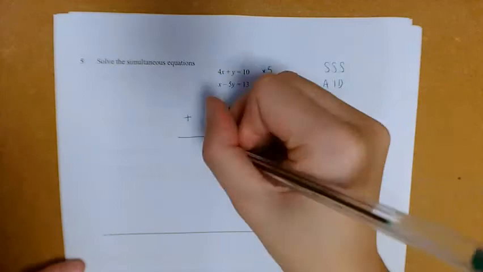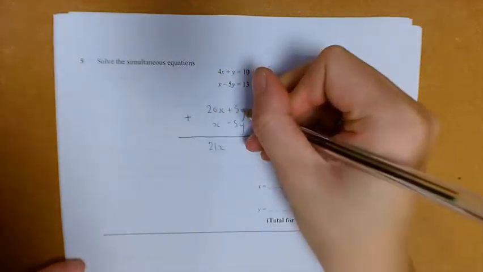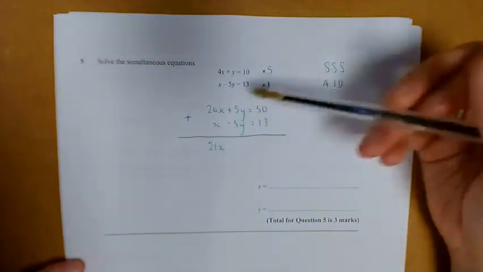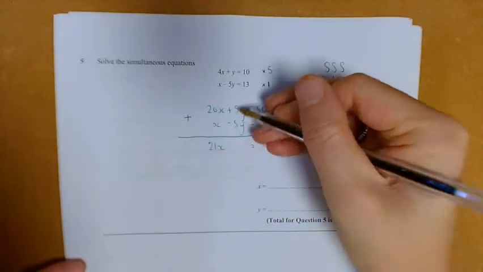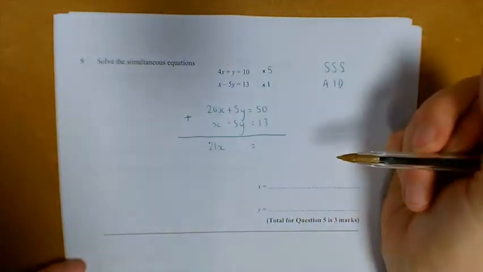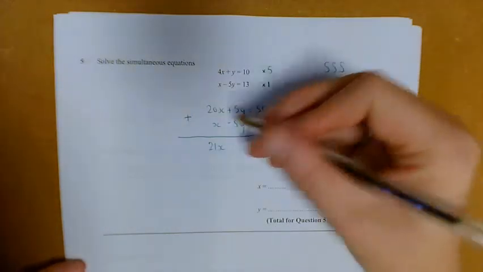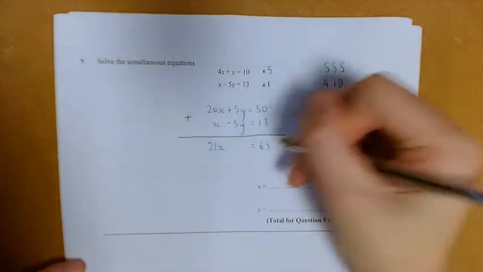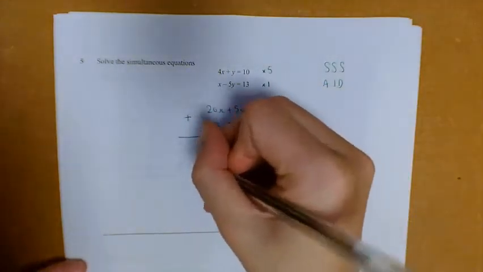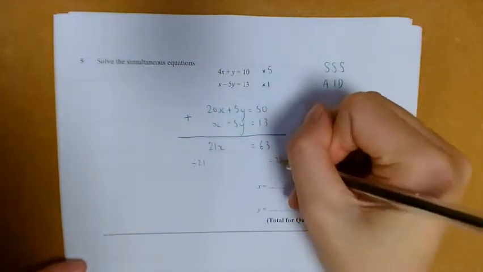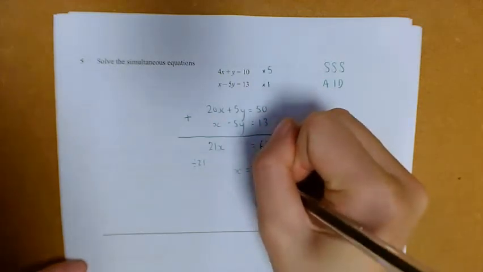20x add another x is 21x. 5y minus 5y, or 5y add minus 5y, is nothing. That's the whole reason we've done it, is to cancel out a term so that we've only got one value, x or y. 50 add 13 is 63. Now 21 multiplied by x is 63. Divide both sides by 21, and that goes in 3 times, so x is 3.